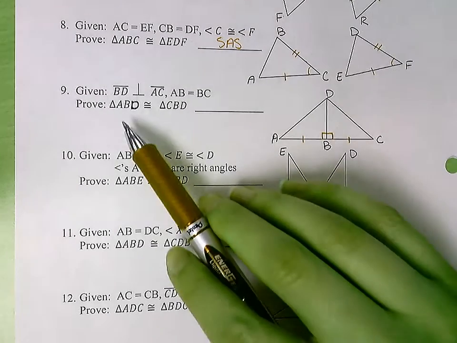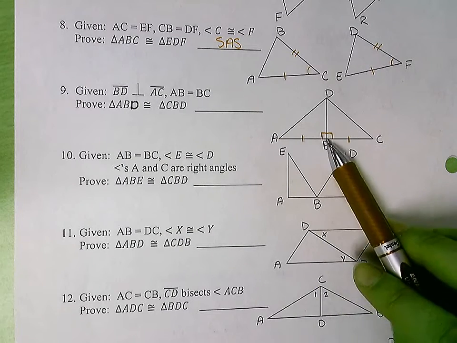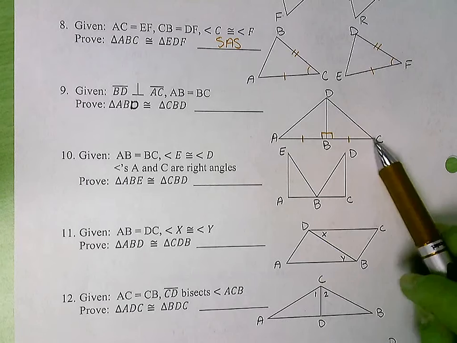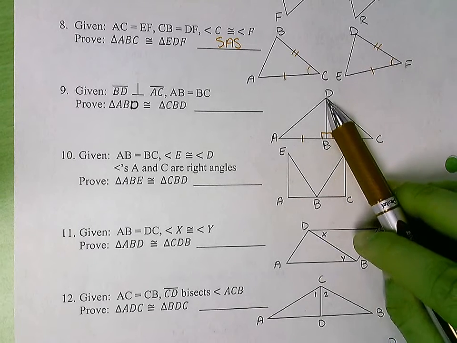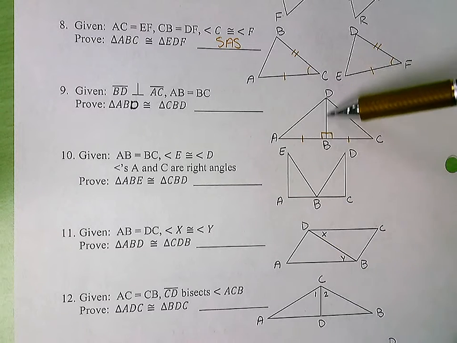Now, what we're trying to prove is that triangle ABD is congruent to triangle CBD. What do you know about this side of both triangles?